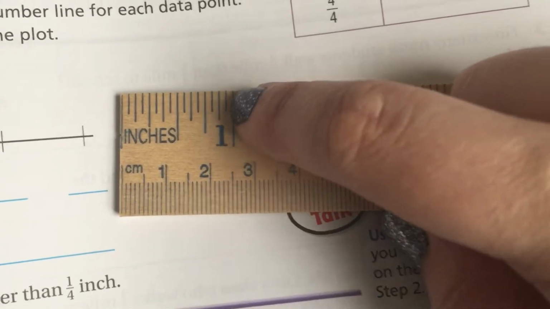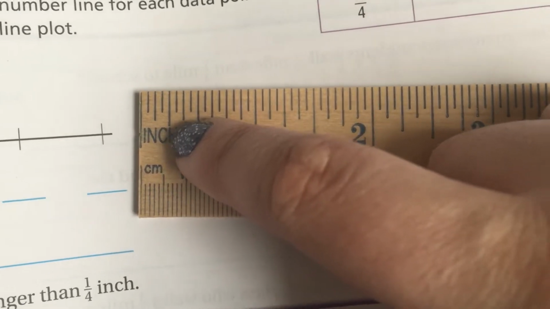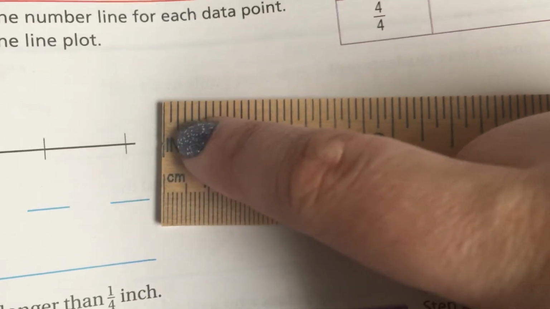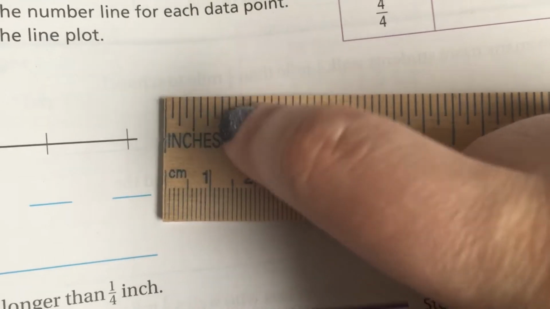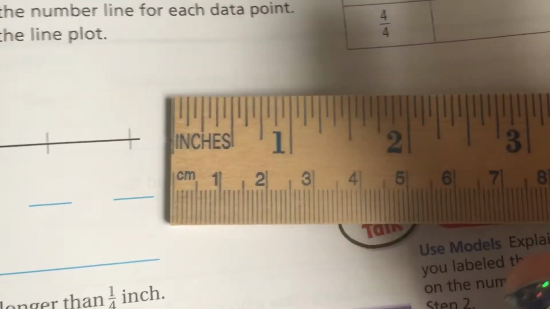And then the smaller numbers in between, these medium-sized lines measure 1/8 of an inch, so 1/8, 2/8, 3/8, 4/8, all the way up. And then they divide each of those 8ths in half, which means each little tiny line is 16ths.